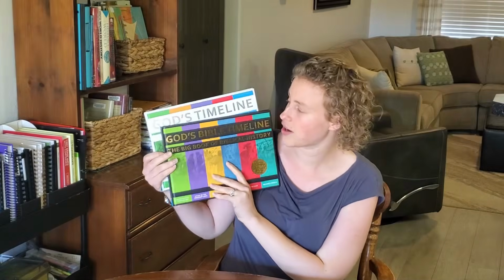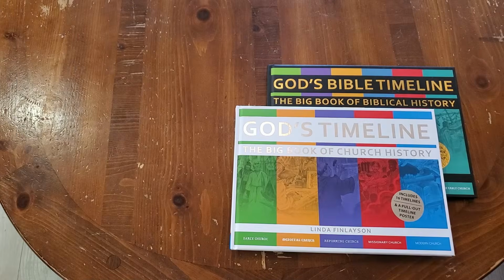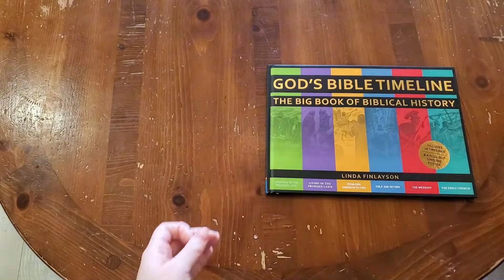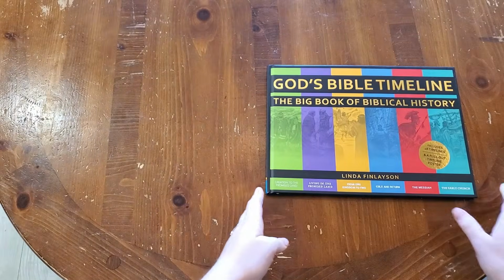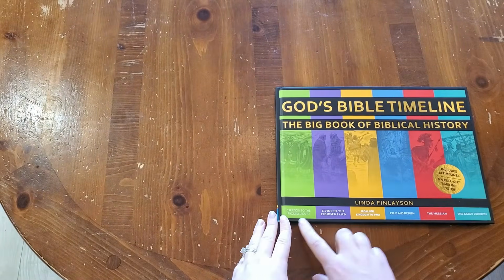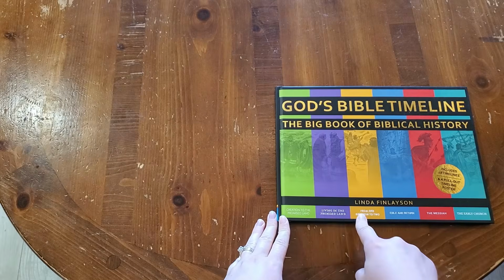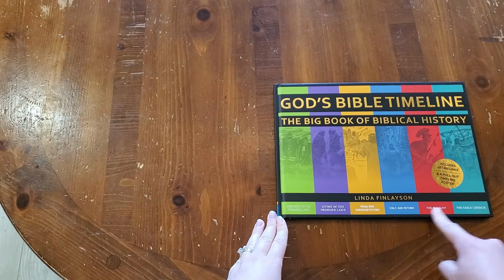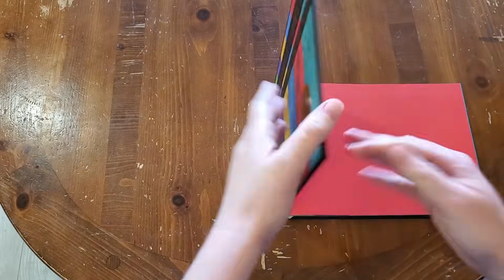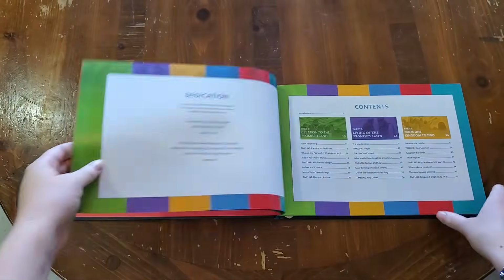So this is the other set of books that we're going to be trying, and I'm going to turn around and give you an idea what these look like inside as well. Okay, so this is the second set, and I'll show you just one at a time. We have the Big Book of Biblical History first, and we have creation to the promised land as your green, purple is living in the promised land, from one kingdom to two, exile and return, the Messiah, and the early church. And it is color-coded inside to match those.